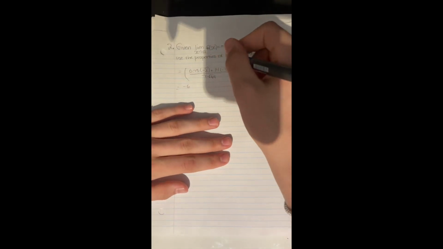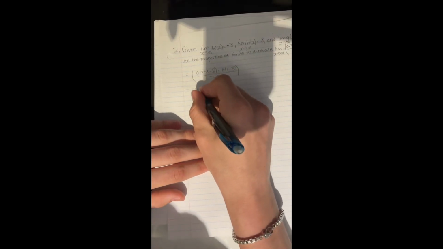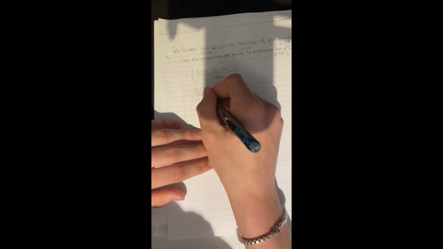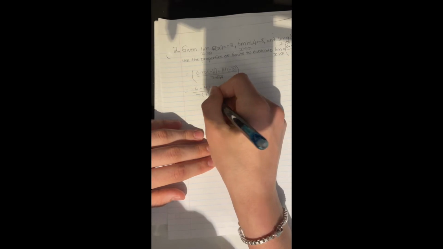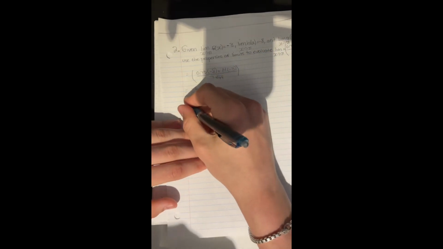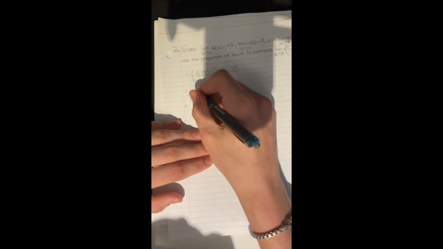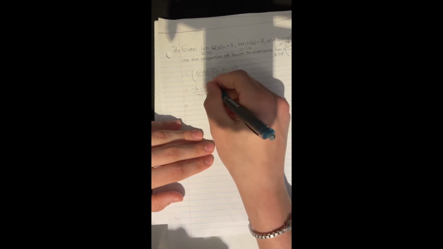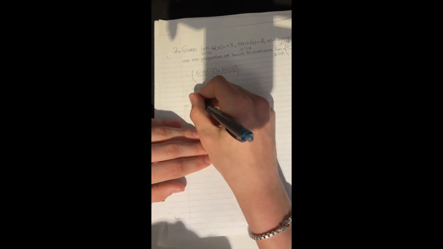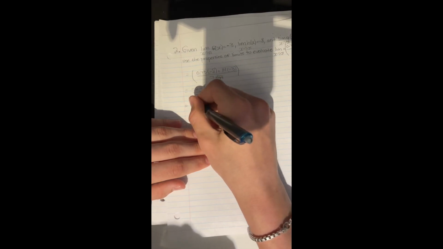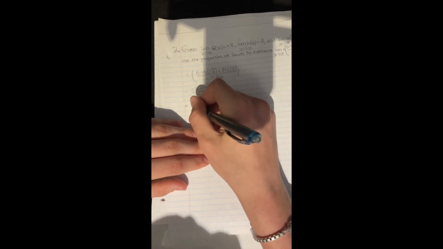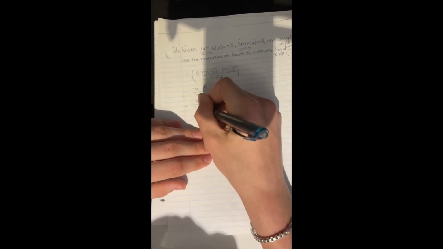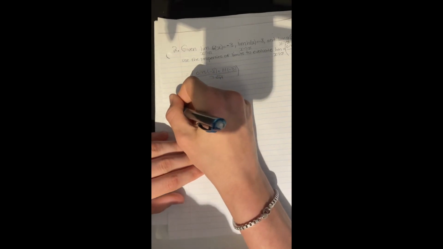So it would be negative 42, because the 3 is a negative, and it would be 7 times 7 in the denominator, because the root 49 is 7. So then we can simplify this out to negative 6 minus 42, which is negative 48, over 49. And this here would be our final answer.